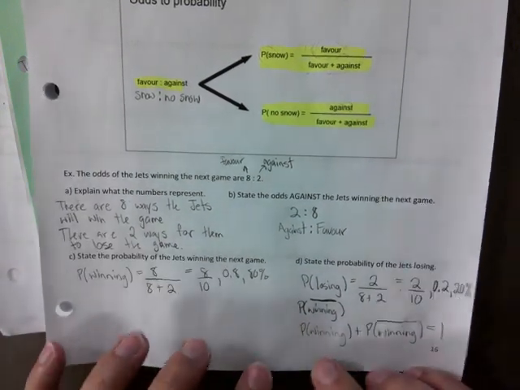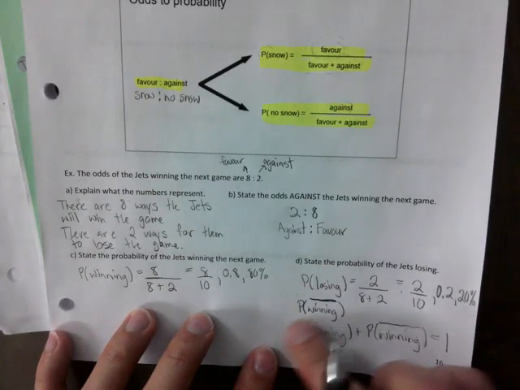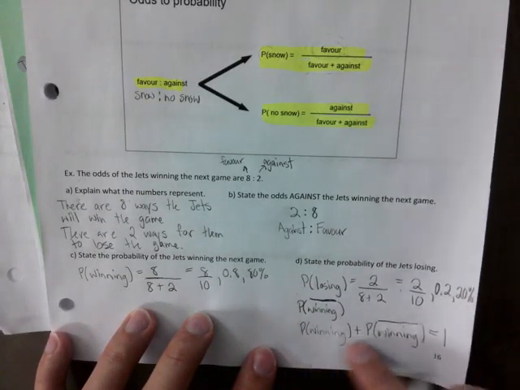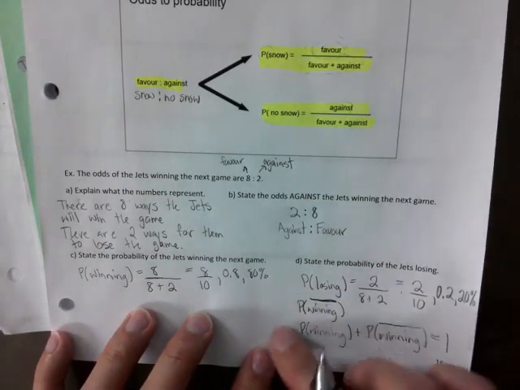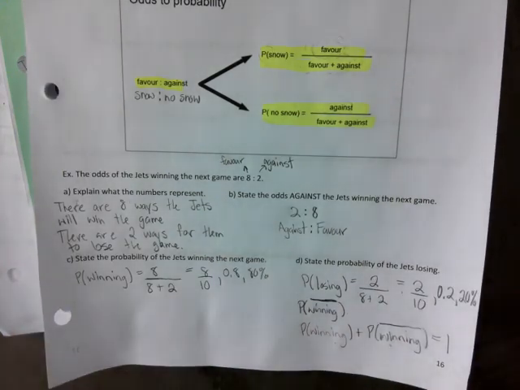So again, this characteristic is very useful when we're dealing with events of something happening or something not happening. You can use it to check our answers.